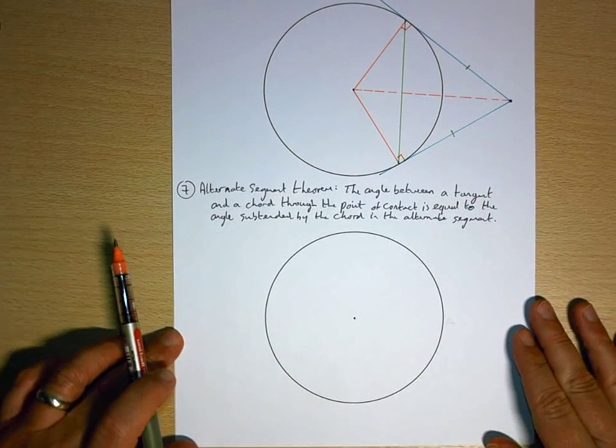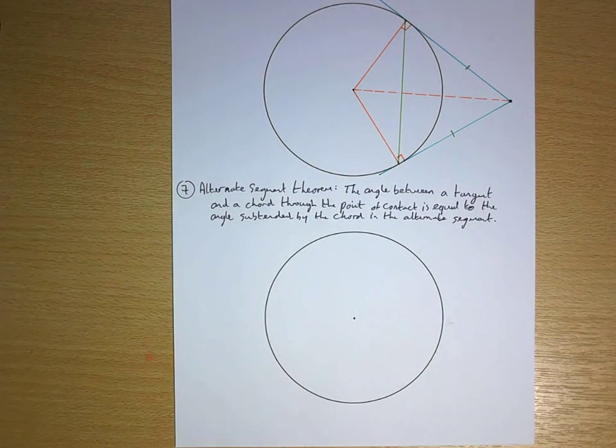And then the final theorem is the hardest one to explain really, or to translate from the way that it's written. So luckily it's given a name of its own, so you haven't got to write the whole thing out. It's called the alternate segment theorem. So let's see if I can draw this now.